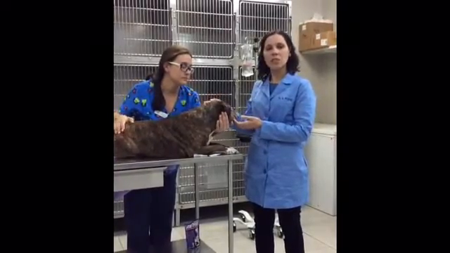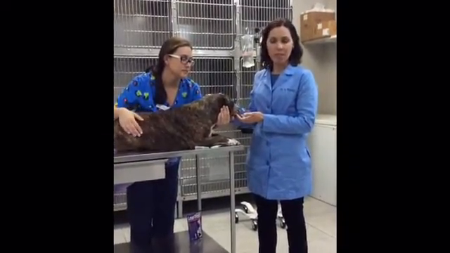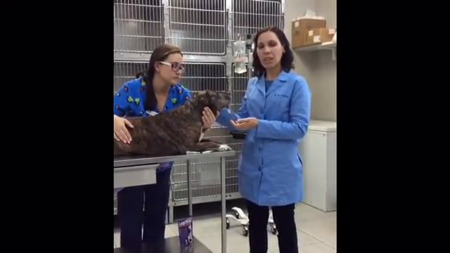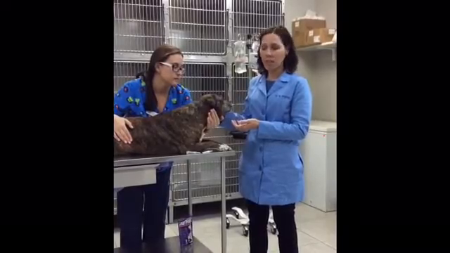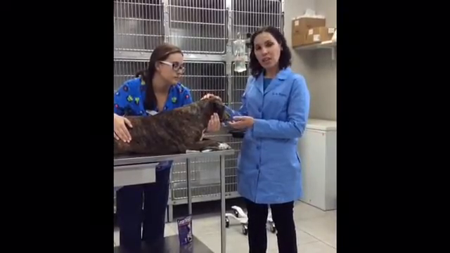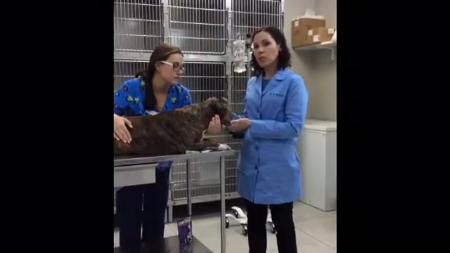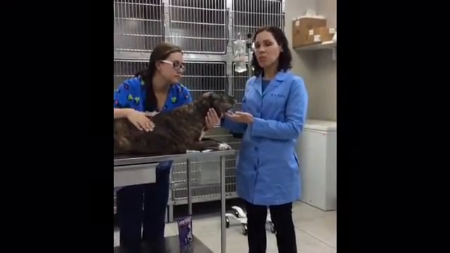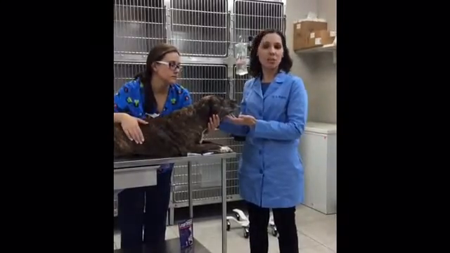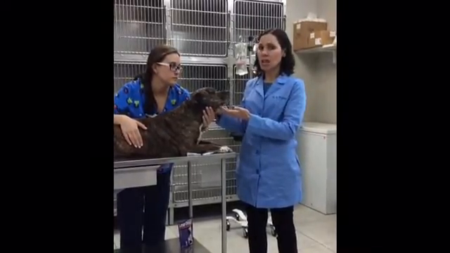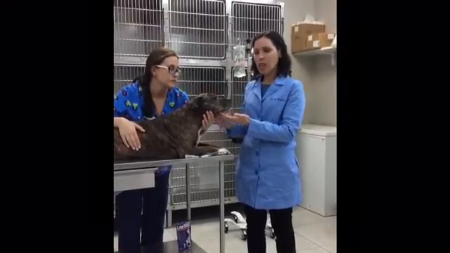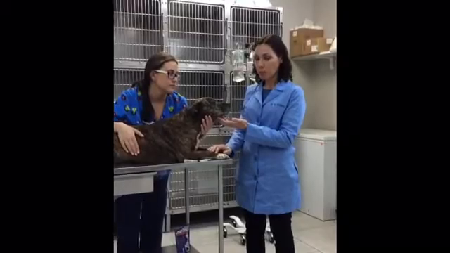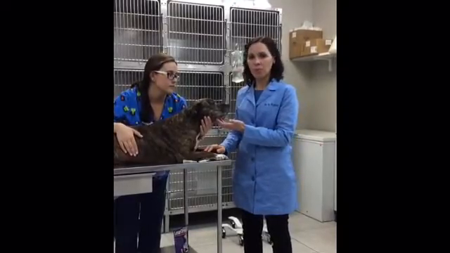When we get the results on the culture and sensitivity, which can take several days, we might decide to maintain the current treatment, we might add a medication, or we might switch the medication altogether. We can't forget that when we're treating ear infections, not only are we going to treat the secondary causes such as the bacteria and the yeast, but we must also treat the underlying cause. For example, let's say that allergies are the underlying cause, which most of the time allergies are the underlying cause. If we don't get the allergies under control, the ear infection will improve temporarily, but the problem will recur.